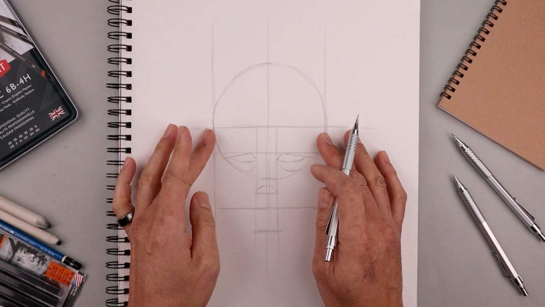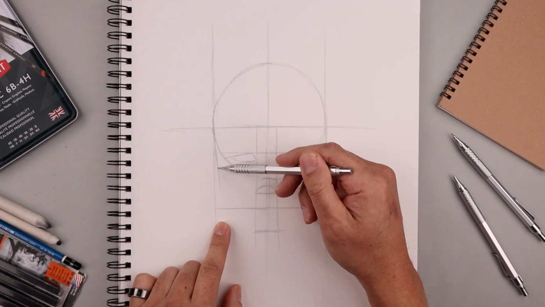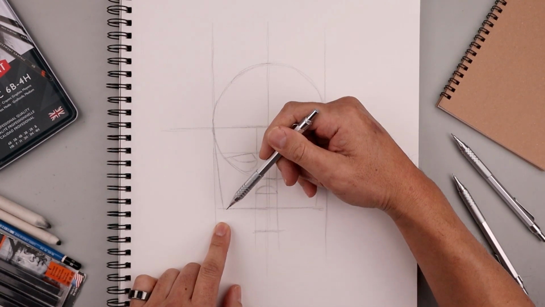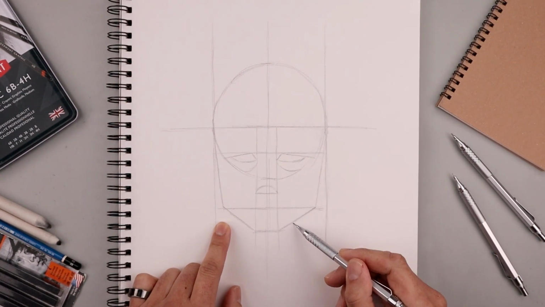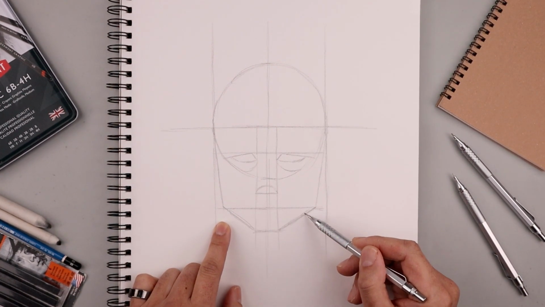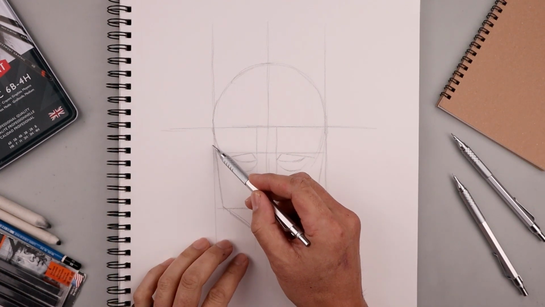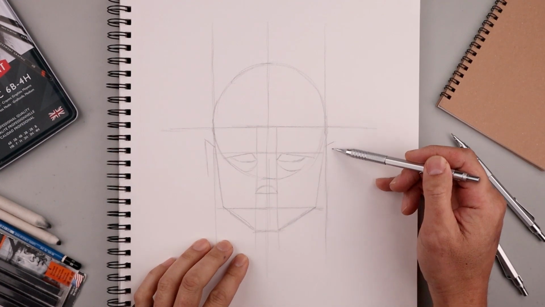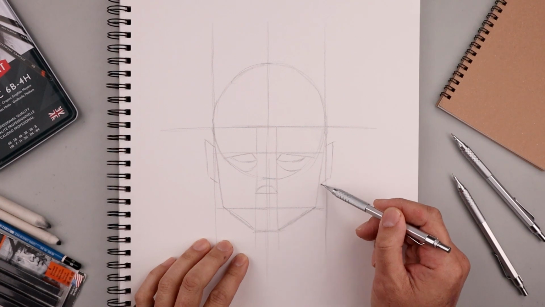Now let's move out to the side and add some shape to the jawline. Starting from the side of our circle, we're going to give this a slight angle, coming down and in towards that line. Angle the jaw, coming down and in. Now we're going to go back up to the top, add the ears. Angle this up and out. Come straight down on the side. Angle this back in towards the jaw.